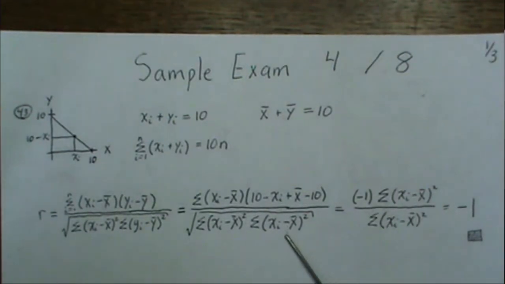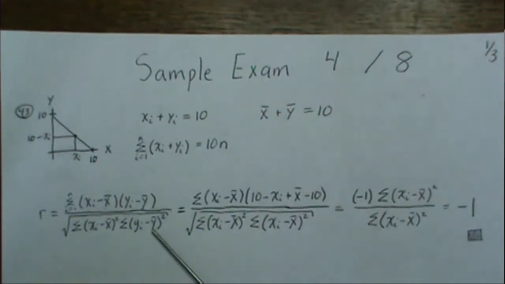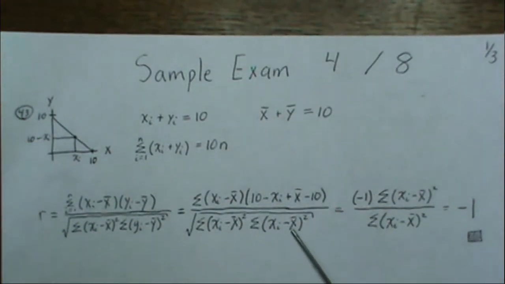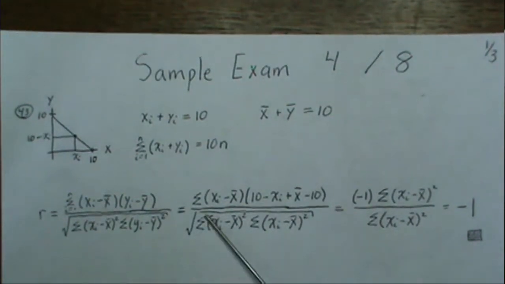And then on the bottom, you can do the same thing, that this yi minus y bar can be shown to be this. And since it's squared, it doesn't matter if we factor out a -1 or not. So you have 2 of these quantities under the square root, so you get 1 of them. Well, then those cancel, leaving -1 as your answer.